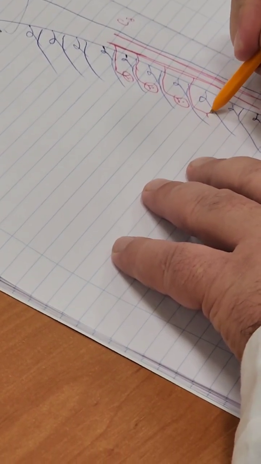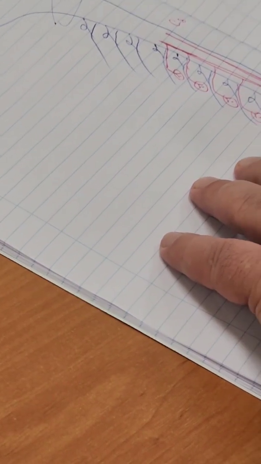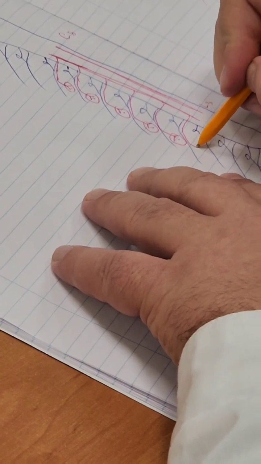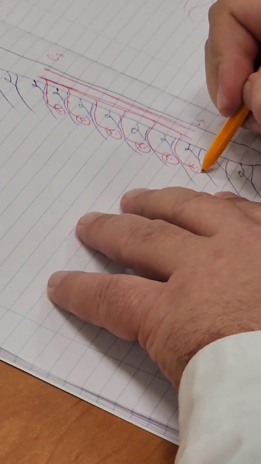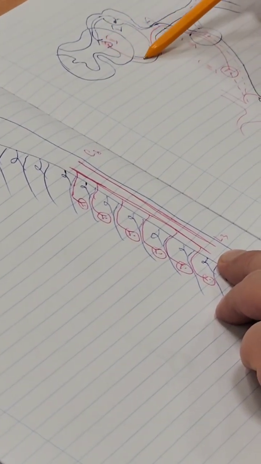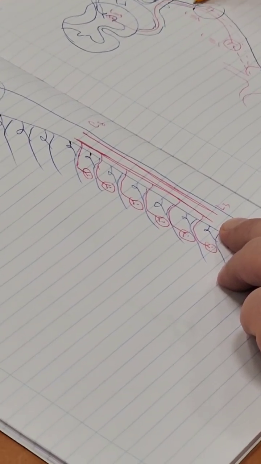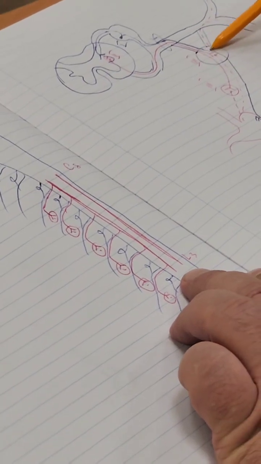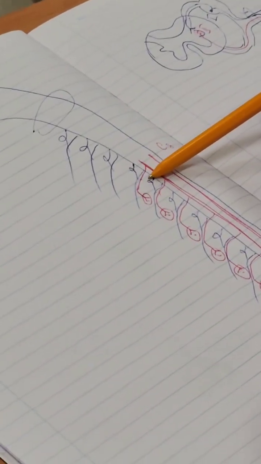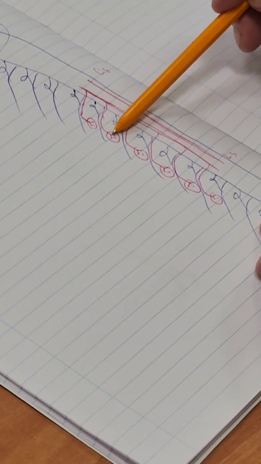And here, and here, and here. Now, I repeat the same, what you can see here. Anterior root, trunk of the spinal nerve, rami communicantes albi, and ganglion of sympathetic trunk. Anterior root, trunk, ramus communicans albus, and ganglion of the first order, sympathetic trunk.